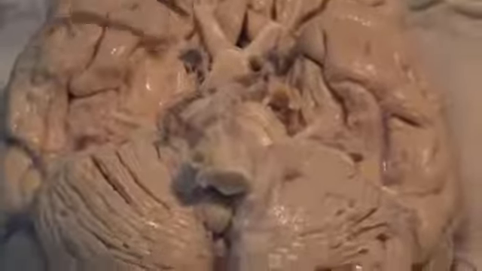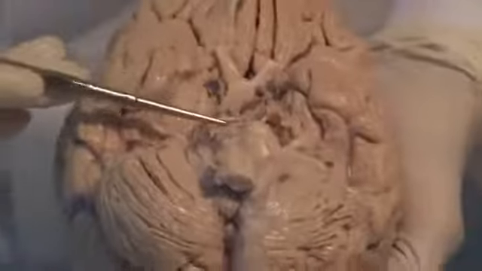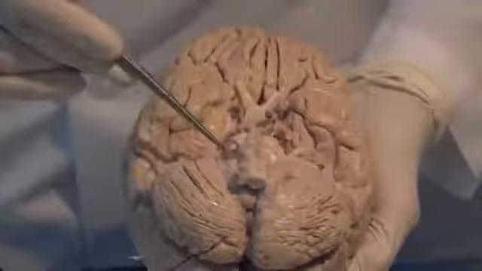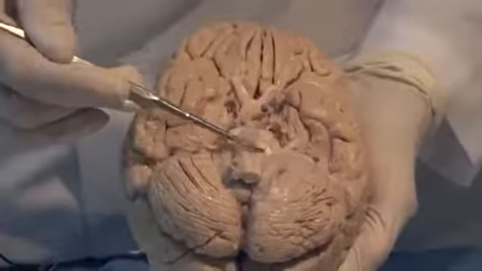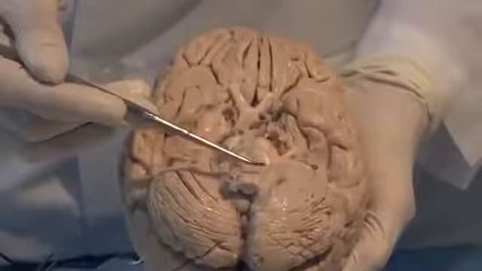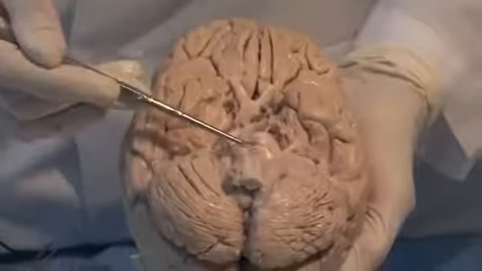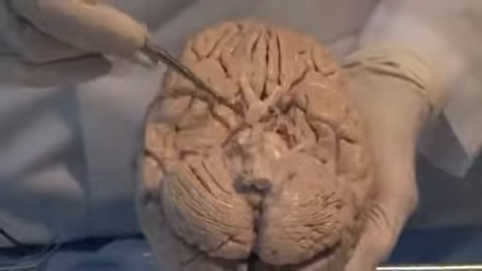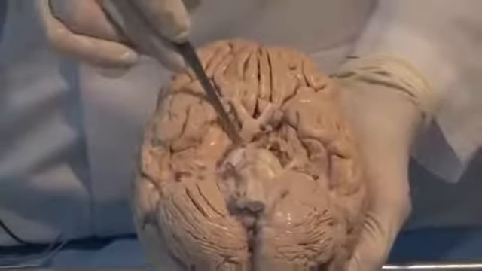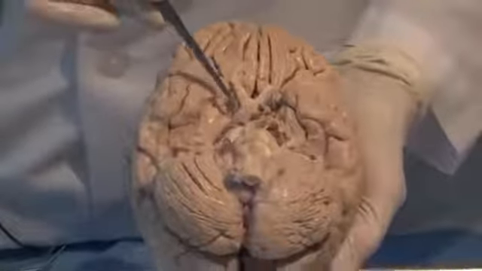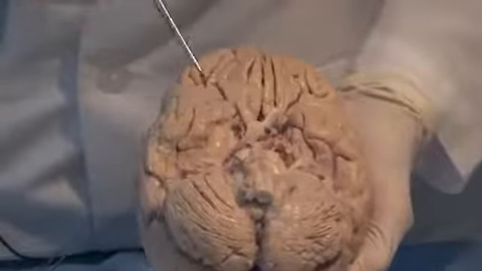We will come back and look at the nerves and the arteries and the other connections in greater detail. But I just want to introduce you to the region of the medulla, the pons, and the midbrain. And together they make up the brain stem.